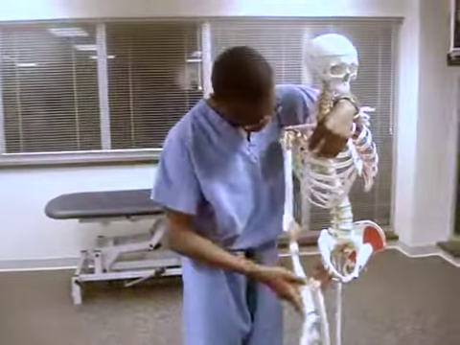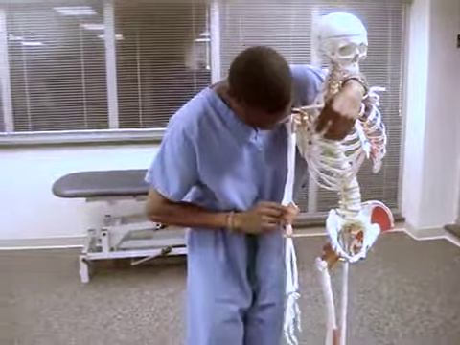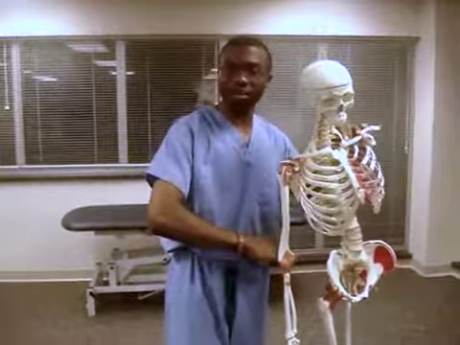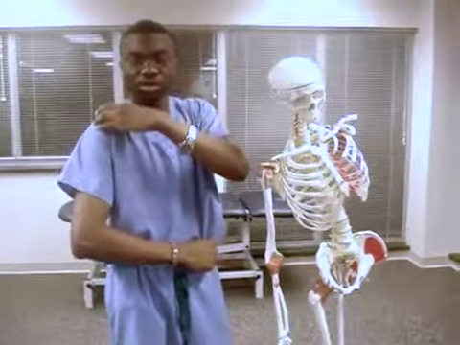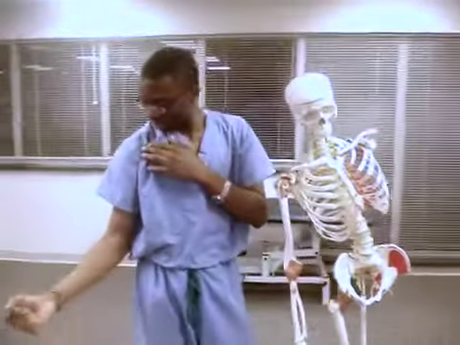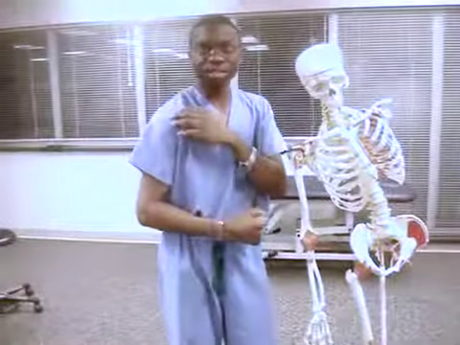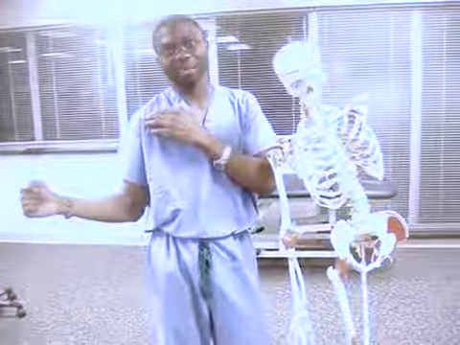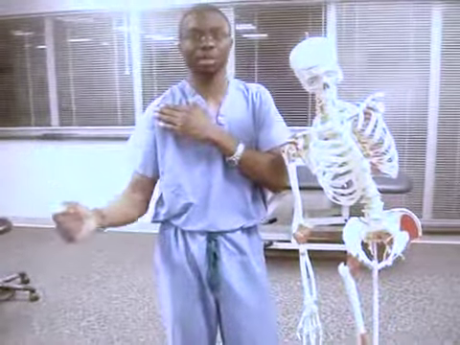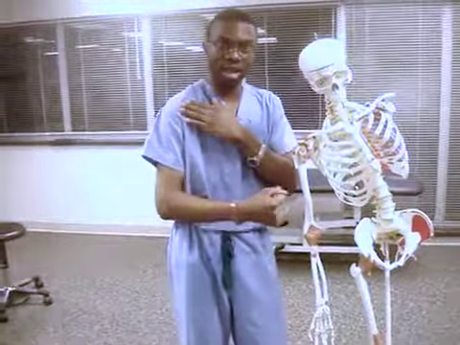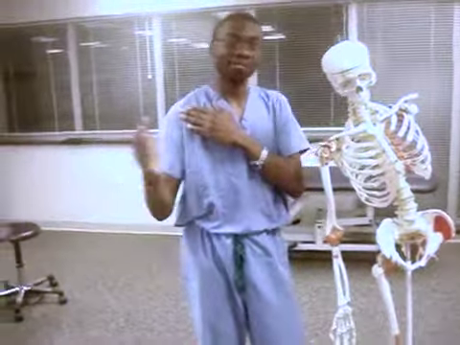Internal rotation of the shoulder, of the glenoid cavity. So when I do this, I'm internally rotating the head of my humerus. When I do this, I'm externally rotating. Put your hand on it, you can feel the head of my humerus moving in, and I can feel it moving out. I'll give you the clue.